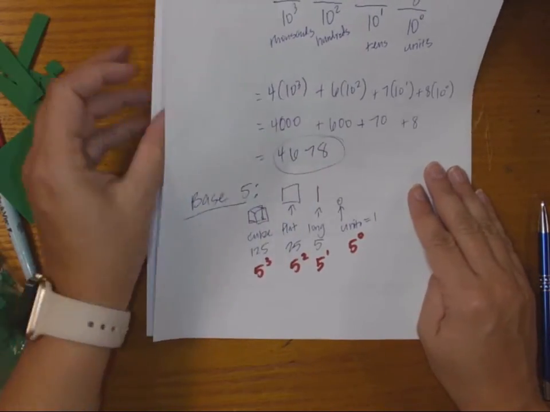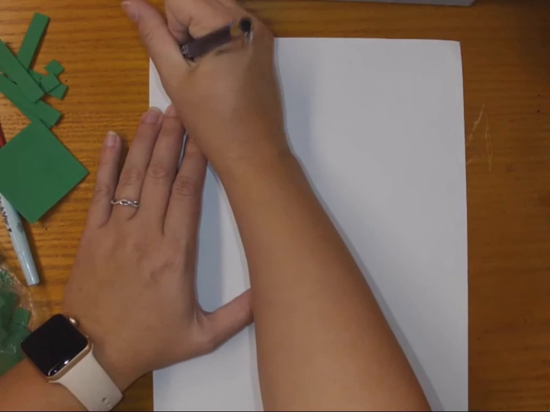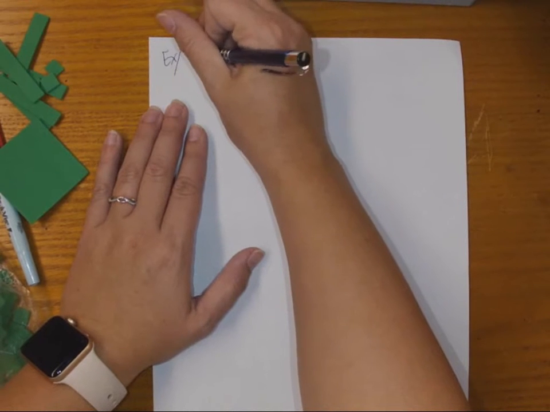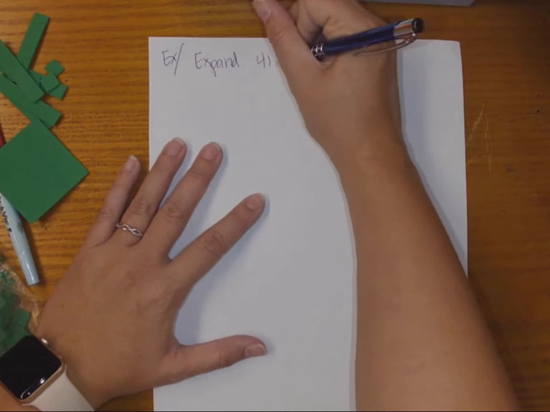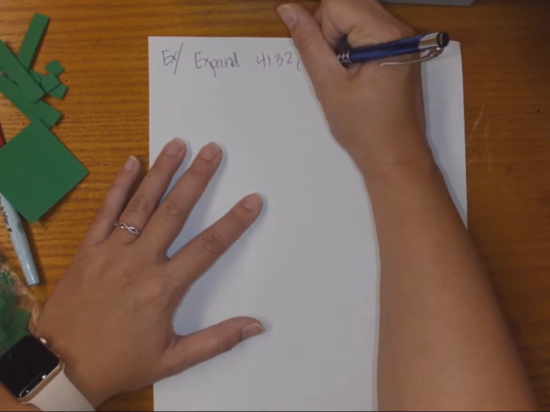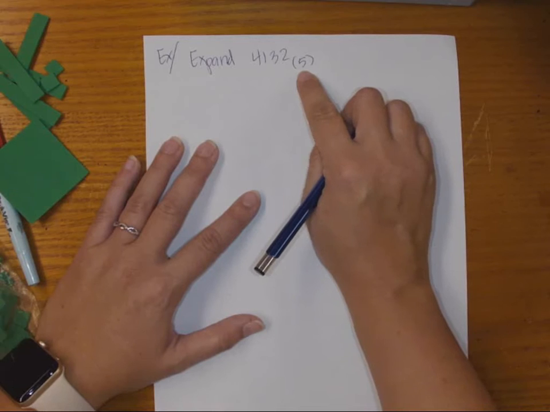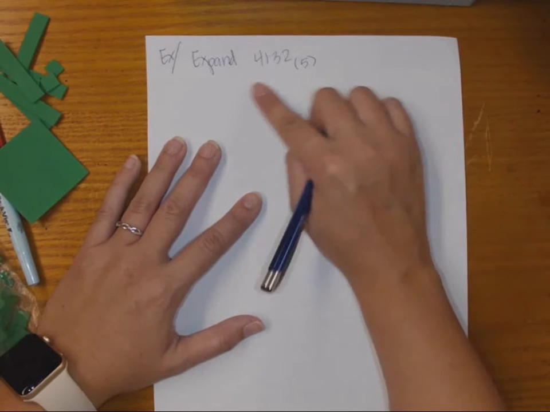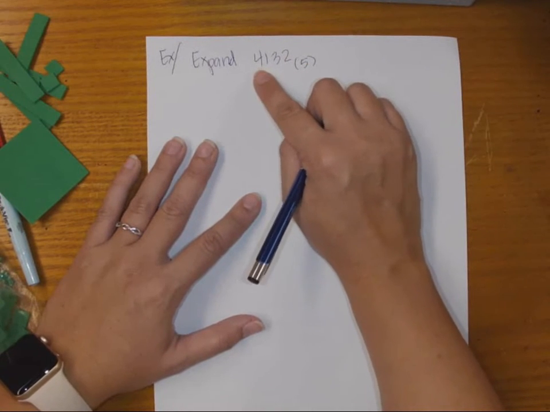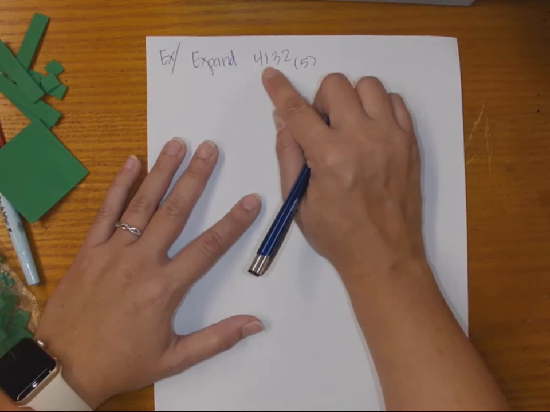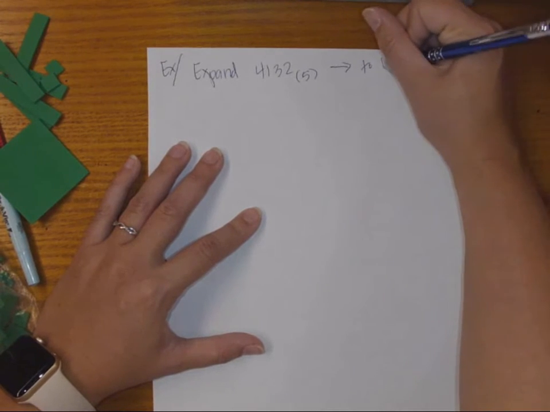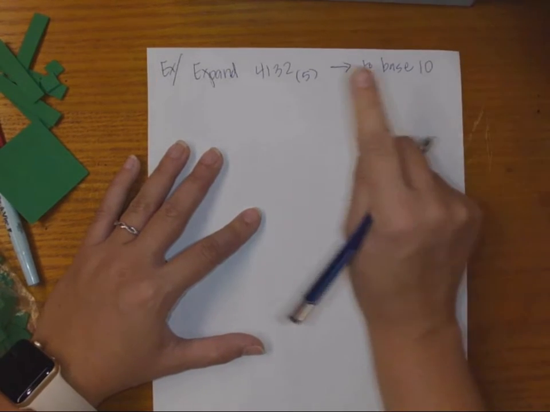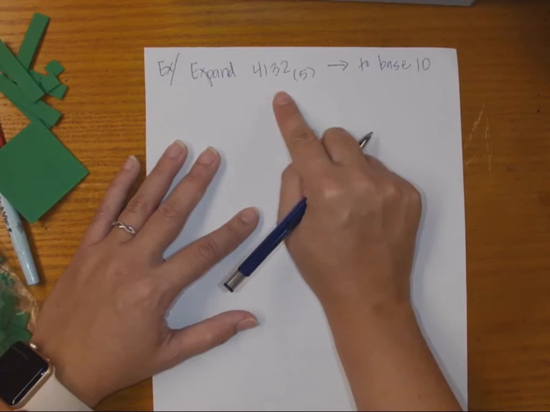Okay, so let me turn the page. So our example, we'll ask you to expand the number 4132. And if you see the little parentheses with the 5 or written out 5, that says that this number is currently in base 5. This is not the number 4132. This is 4132 in base 5. And I want to put this into base 10. So I want to figure out how many units are in this, basically.